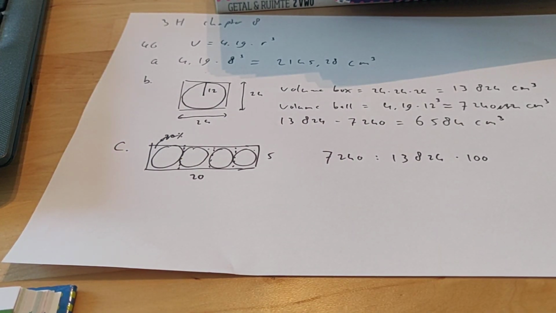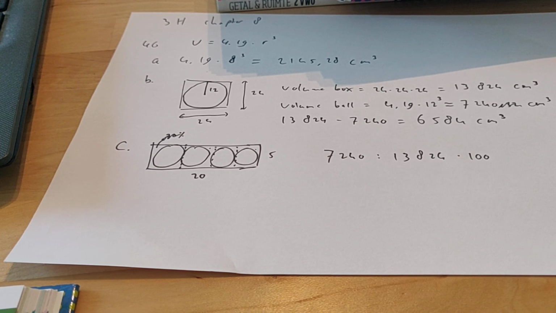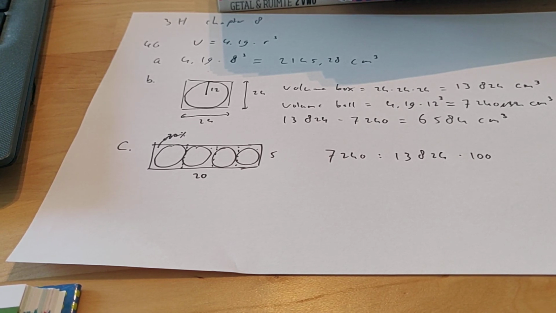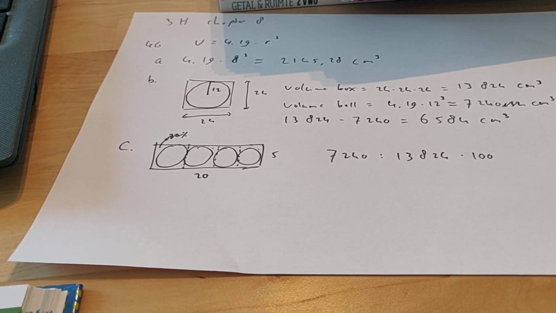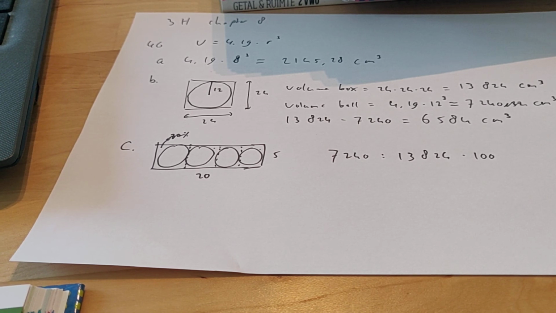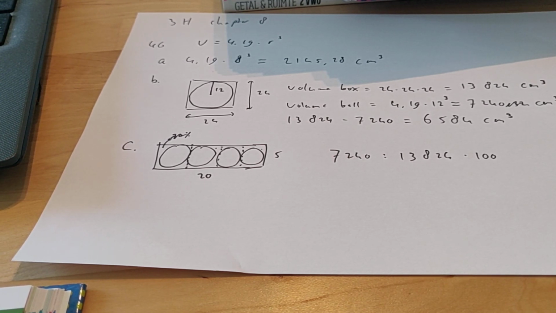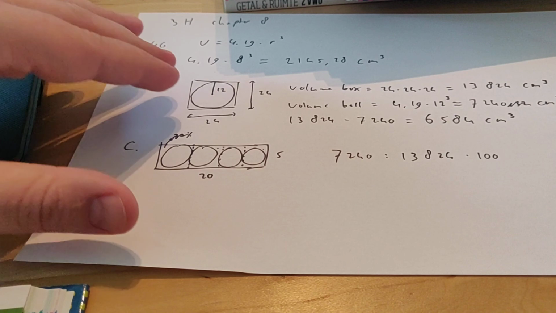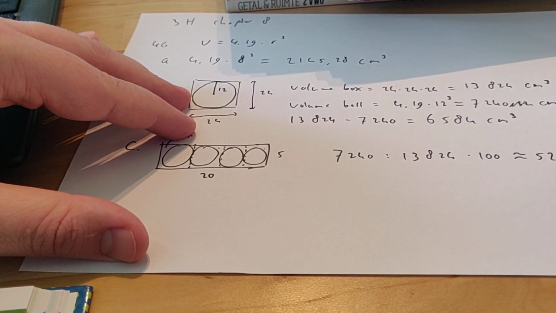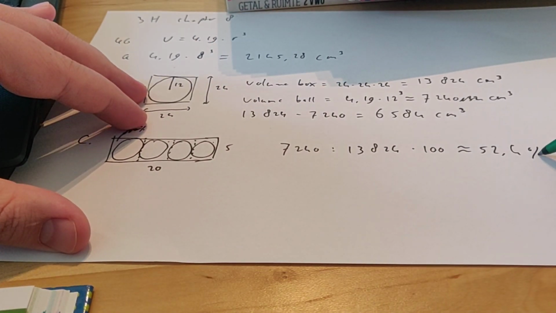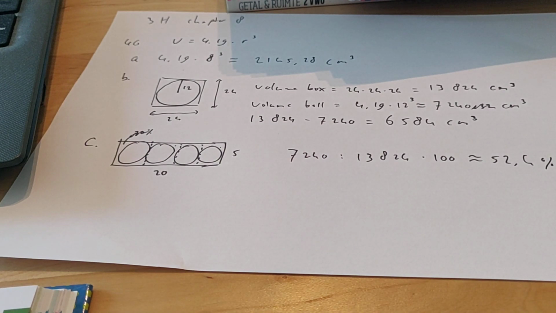It's the same ratio. So this is 7,240 divided by 13,824, and then times 100. Then you have 52.4%. That's the space of the box that's been taken up by these balls.